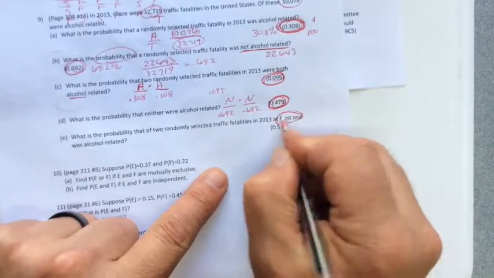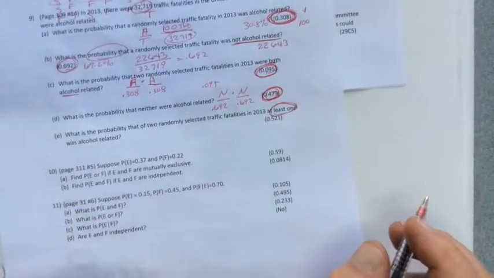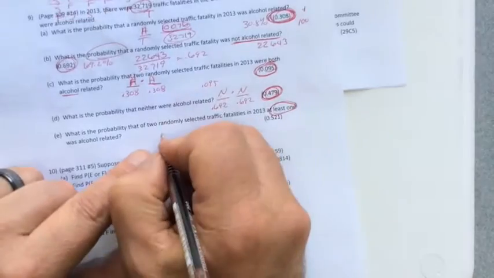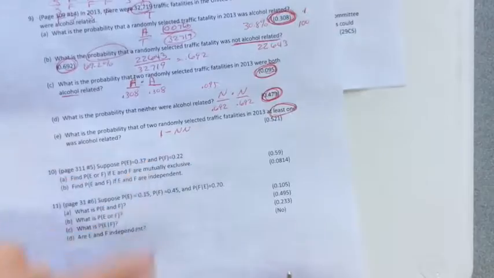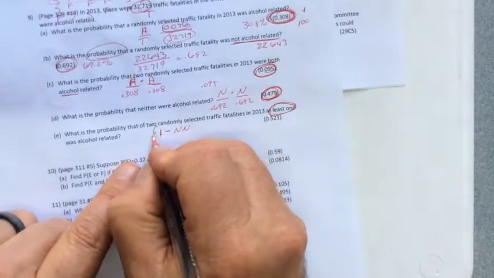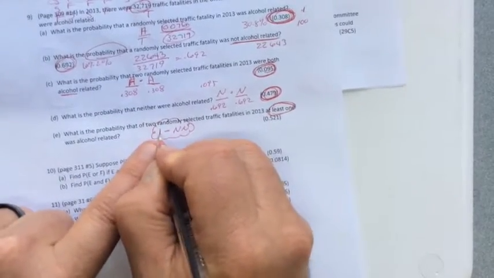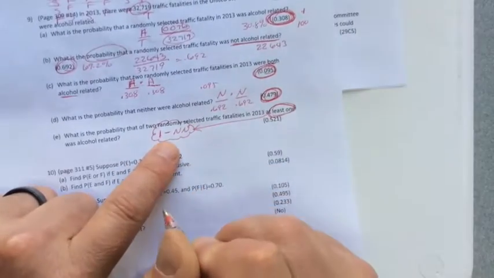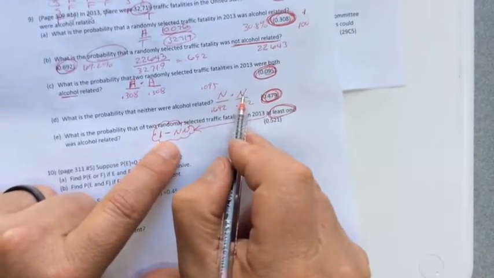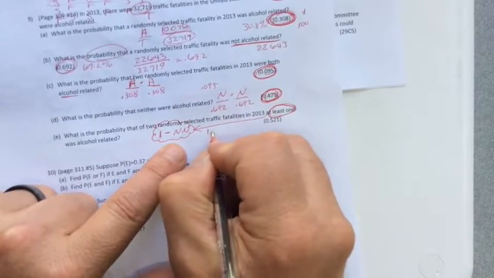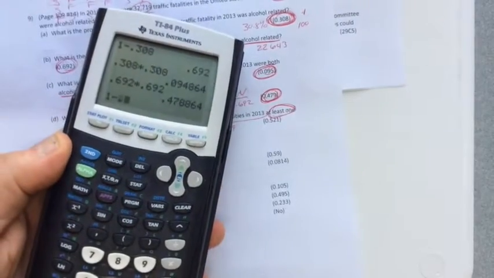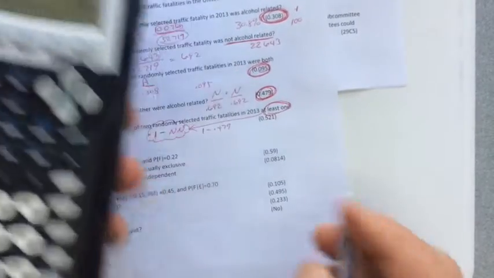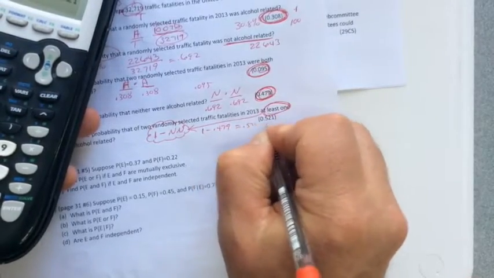Okay, at least one. Okay, there's 2 ways to do at least one. At least one is always 1 minus not. 1 minus no. So you can remember that formula. It's everybody minus no. At least one is 1 minus no. Well, we just did no. That's 0.479. So we could just do 1 minus 0.479. Okay, so 1 minus 0.479 is 0.521. That's where that one's coming from. That would be one way to remember.